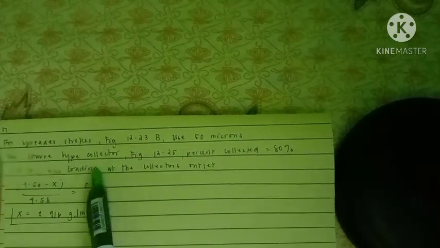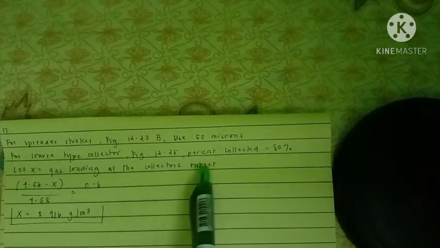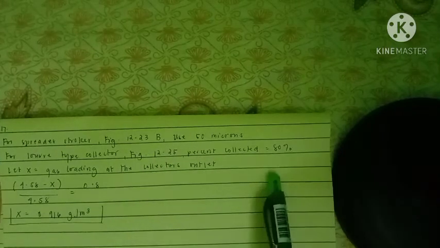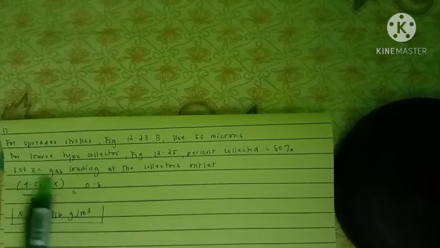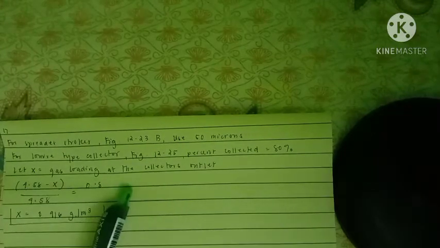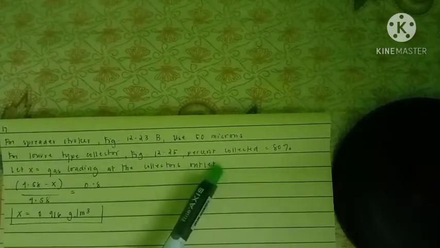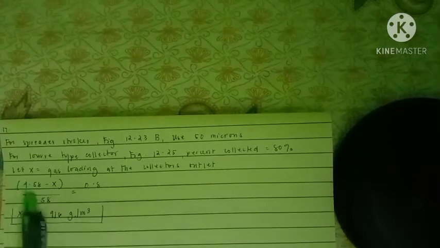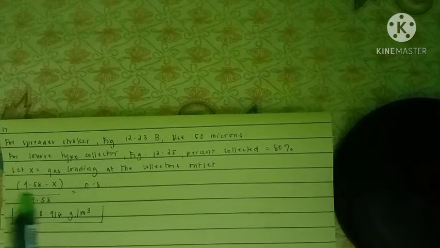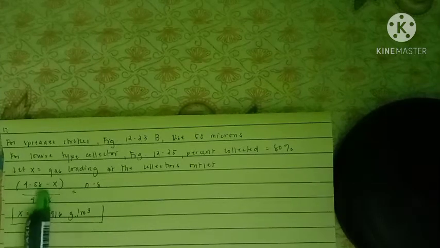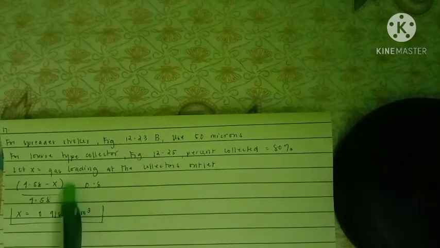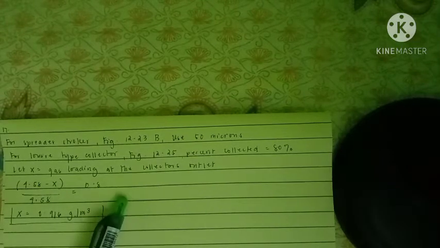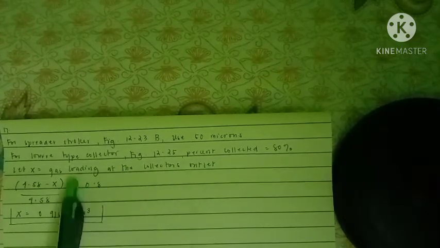For the lever type collector, figure 12-25, the percent collected is equal to 80% or 0.8. So letting X be equal to our gas loading at the collector's outlet, and substituting the given from the problem, 4.58 minus X divided by 4.58 is equal to 0.8, which is the percent collected.